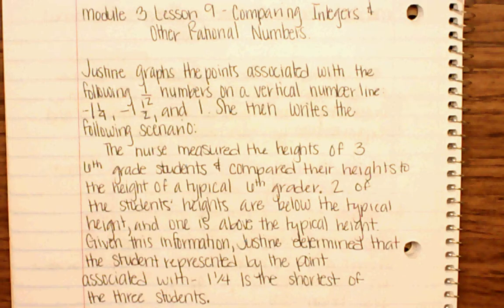Hi guys, today's lesson is Module 3, Lesson 9, Comparing Integers and Other Rational Numbers. Today's lesson will be really easy.